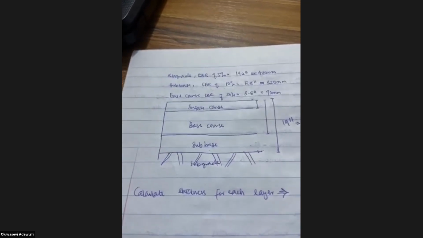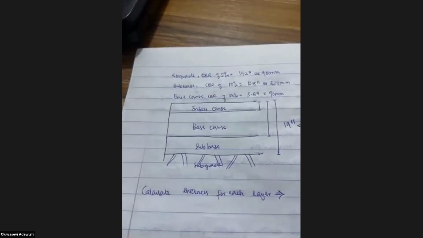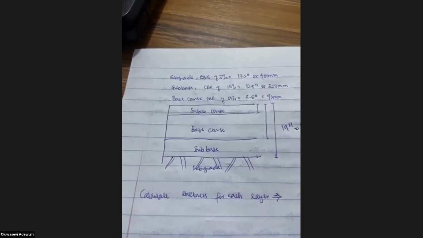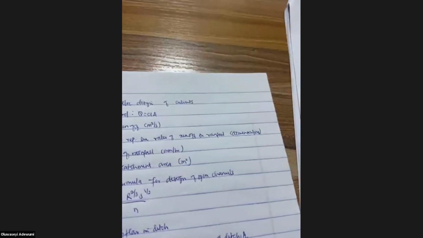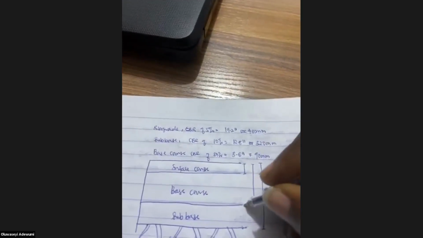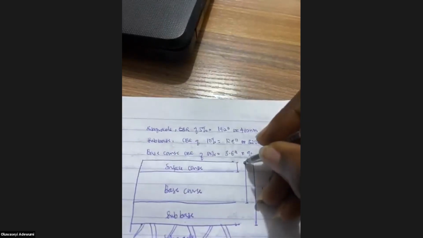Then for our subbase, we have a CBR of what? 10%. If we go to the graph, 10% on the vertical axis, and trace it to curve F, we are going to have a value of 12.8 inches. Can you hear me? Yes, we can. 12.8 inches is going to go from the surface of the subbase to the pavement surface.